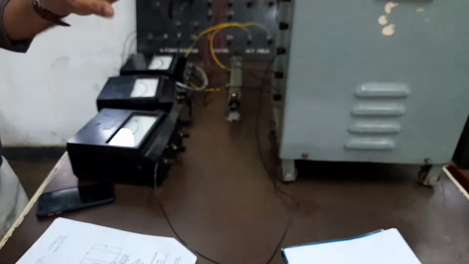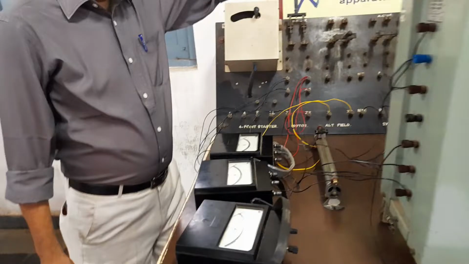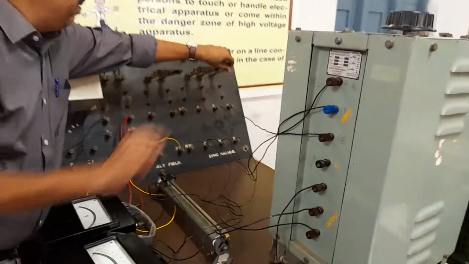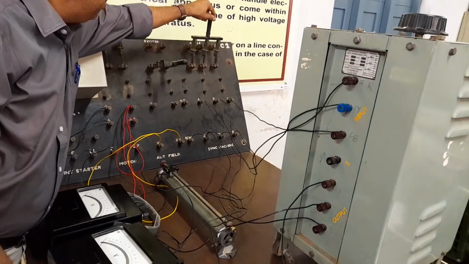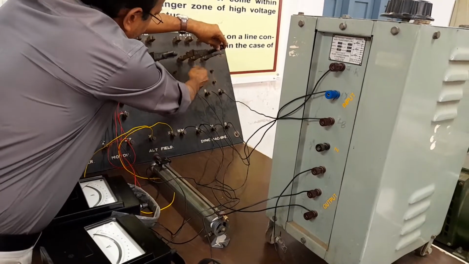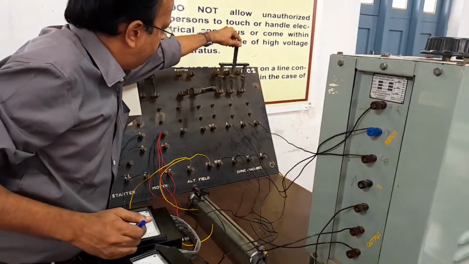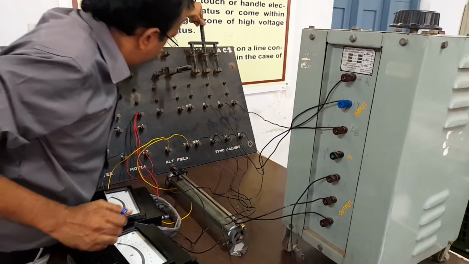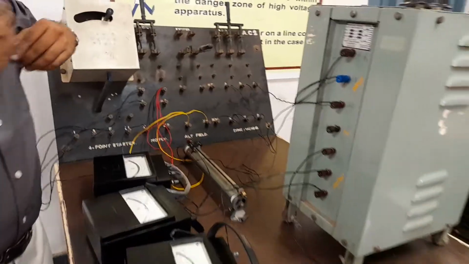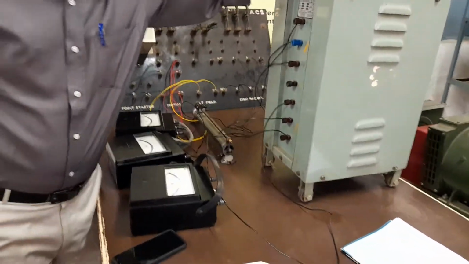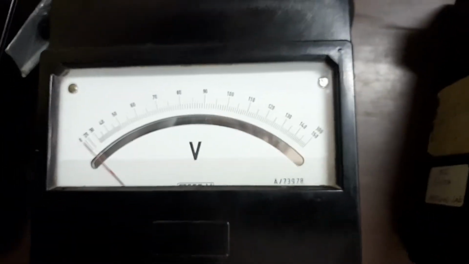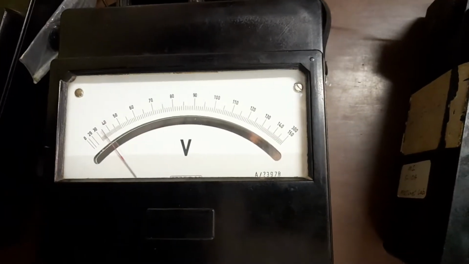So once we run at this particular speed, then start giving supply to the auto transformer, that is by closing the DPST switch. So DPST switch is closed, as shown here, and we need to give a reduced voltage across the armature terminals. You can see here, slowly I am increasing.